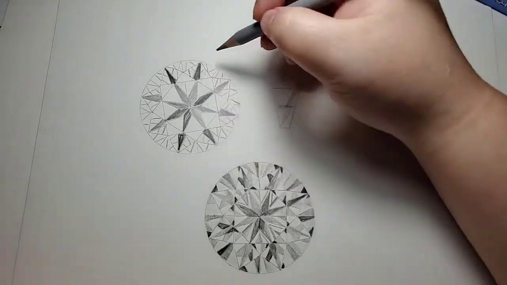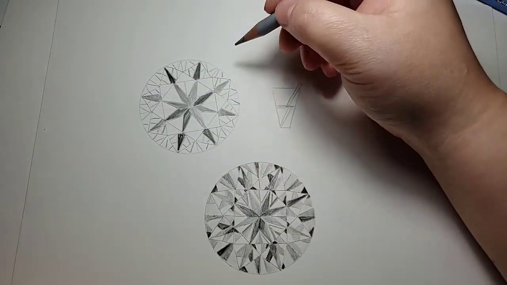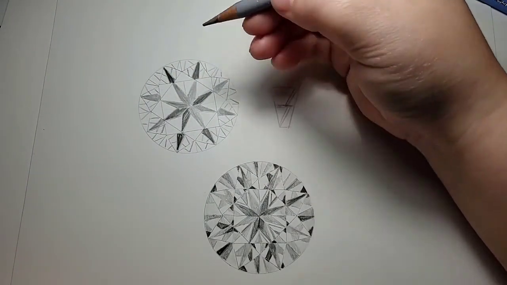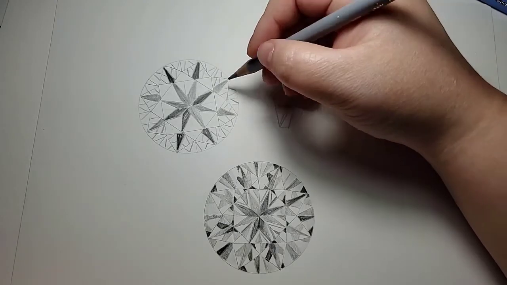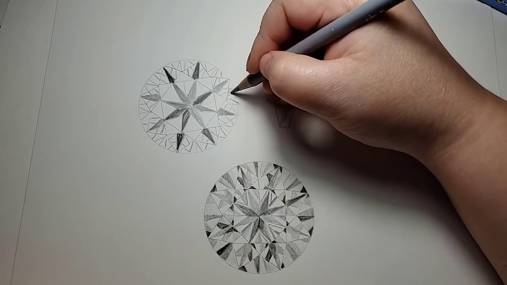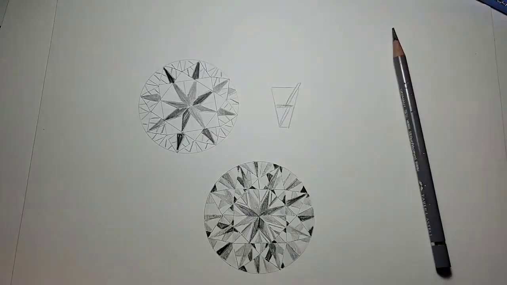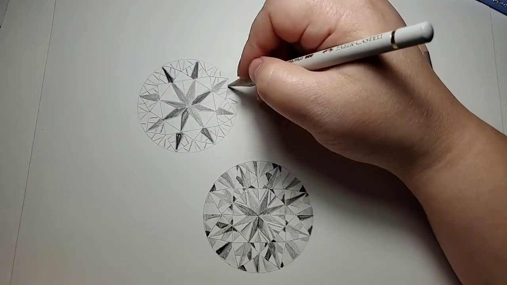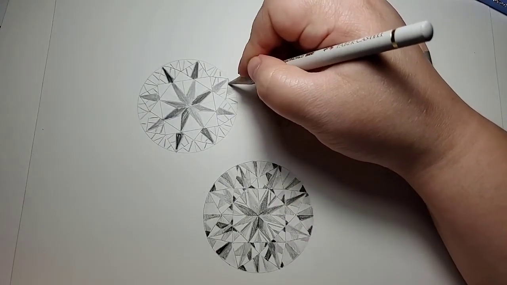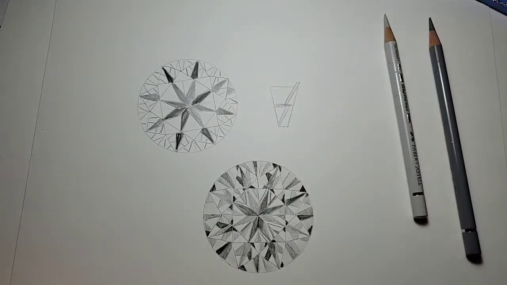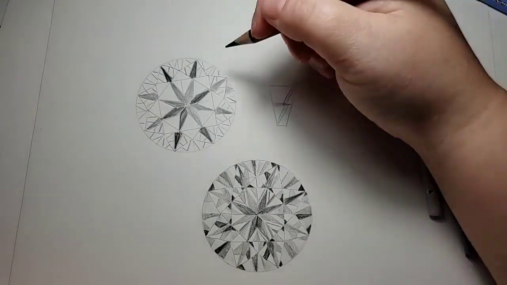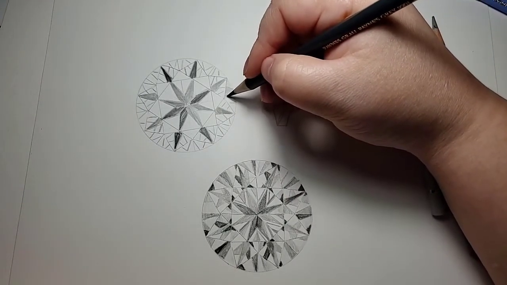Okay, so now you have those to color as well. And basically it's just put a light beside a dark. Like if you are using, you know, a medium gray, put a light gray beside it. And then maybe a darker gray by it.